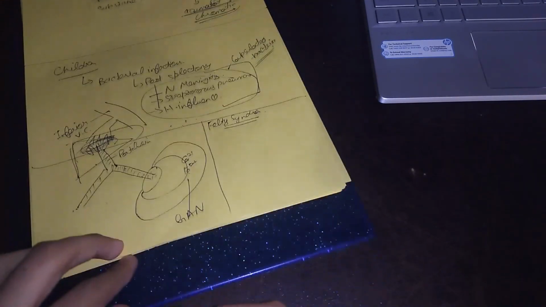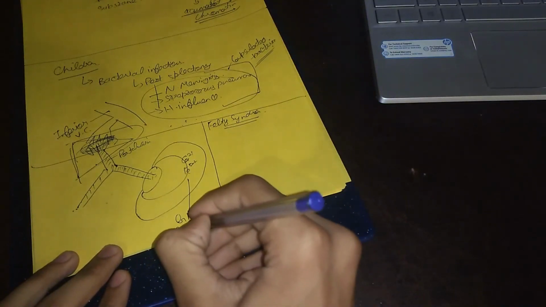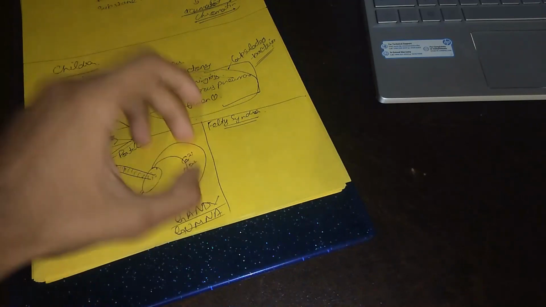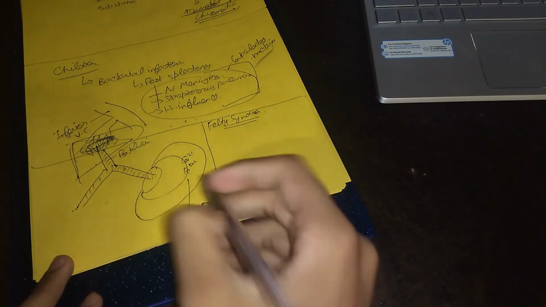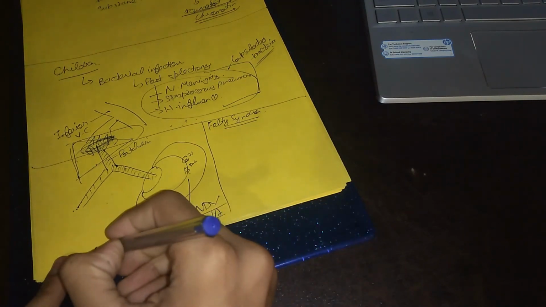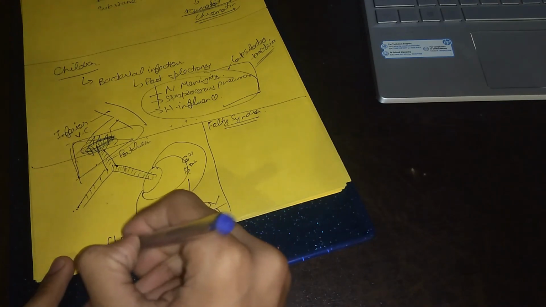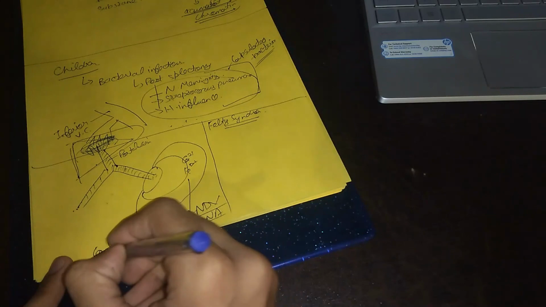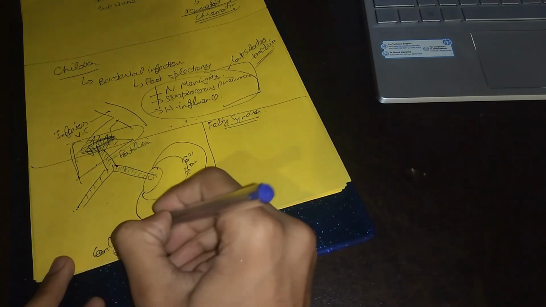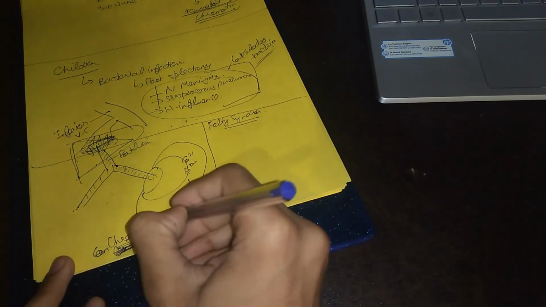These are called Gandy-Gamna bodies, and these are seen in chronic congestion.